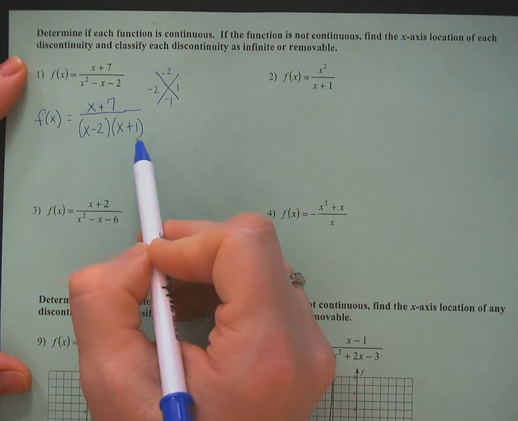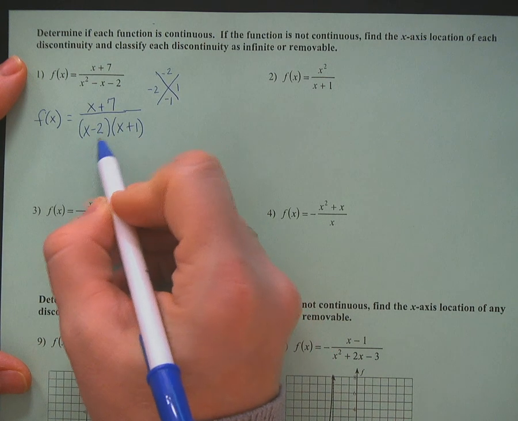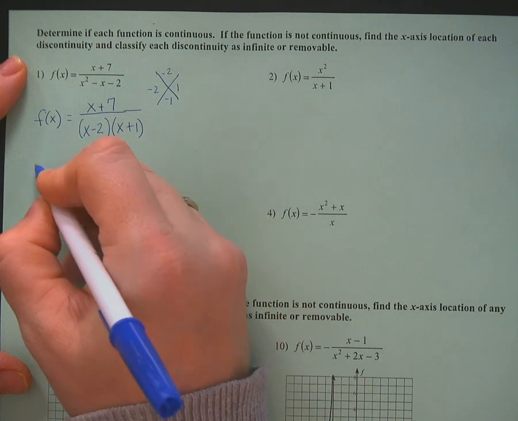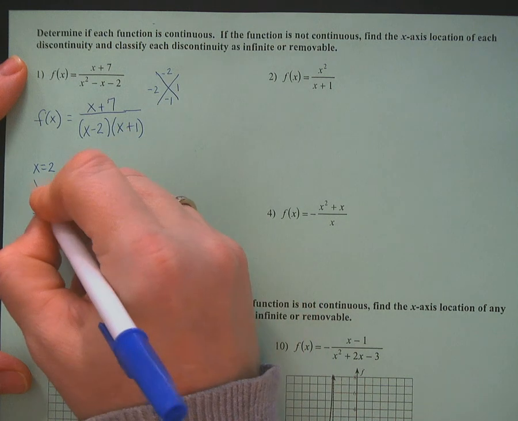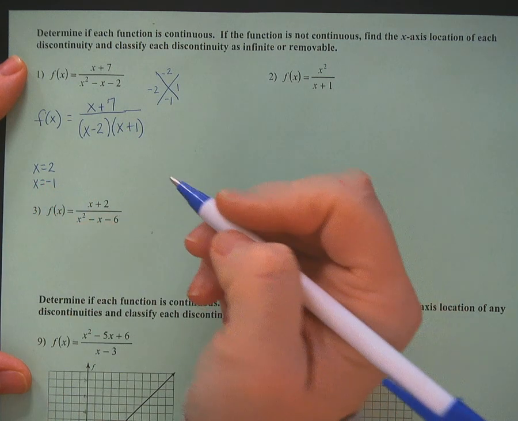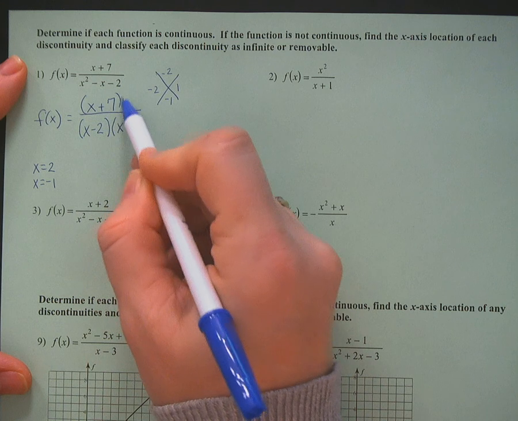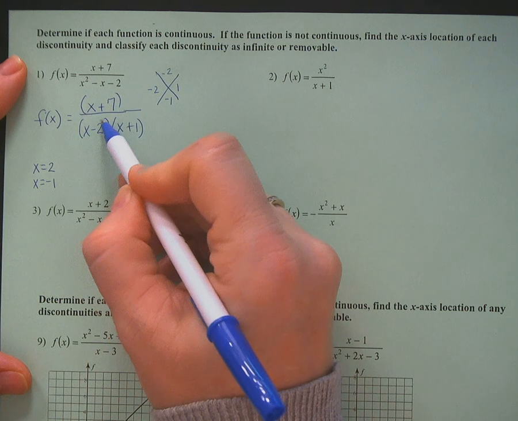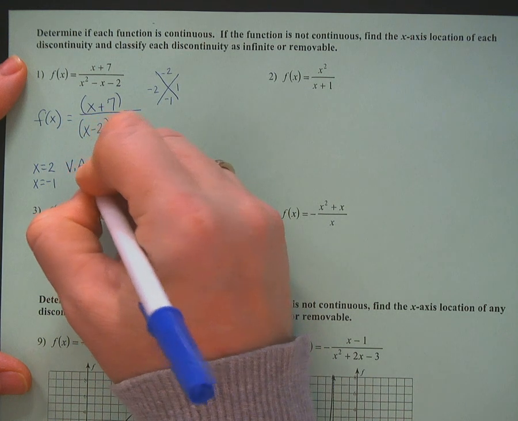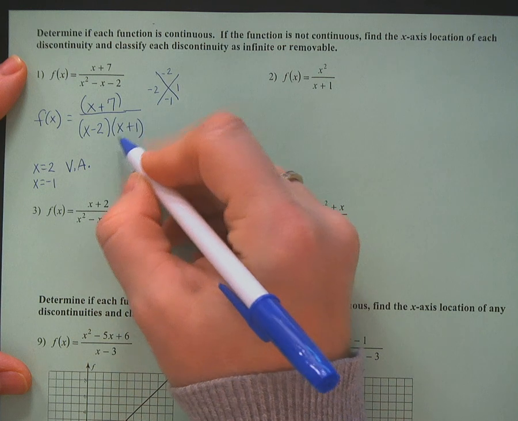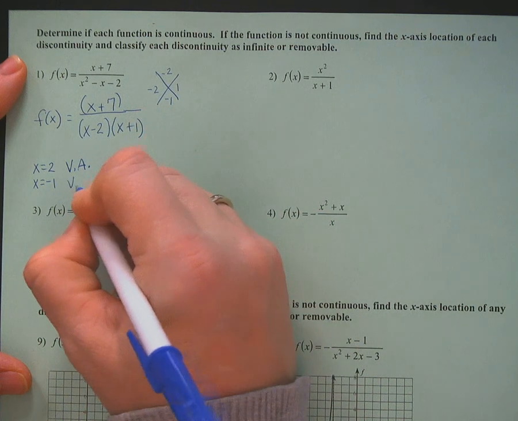Once you have your rational function in factored form, it's much easier to determine what values we need to exclude. So what value of x will make this 0? That's at x equals 2. And what value of x would make this 0? That's at x equals -1. Now, because we don't have a factor of x minus 2 in the numerator, we cannot divide out or remove this factor. So since it's non-removable, that makes it a vertical asymptote. And the same thing here. Since x plus 1 cannot divide out with a common factor in the numerator, this is a vertical asymptote.